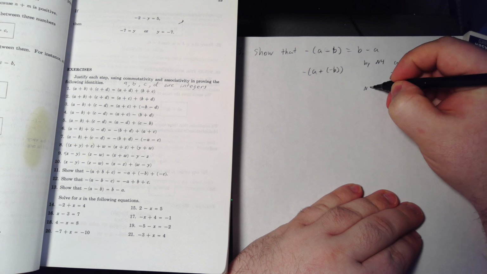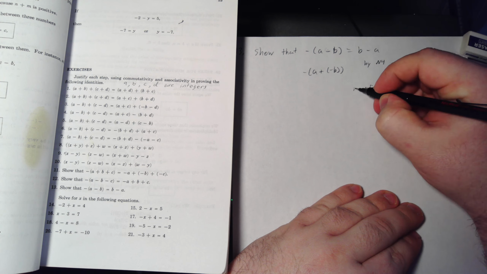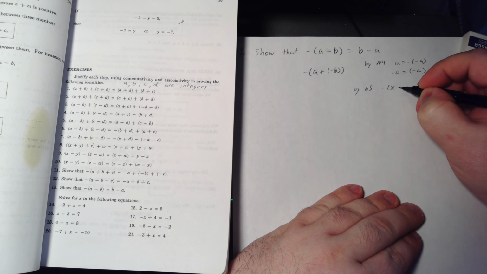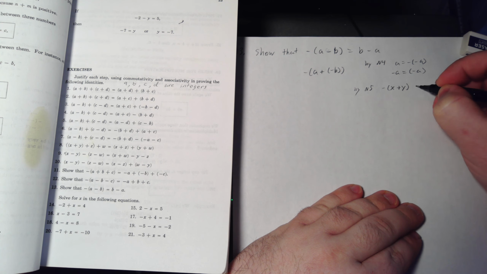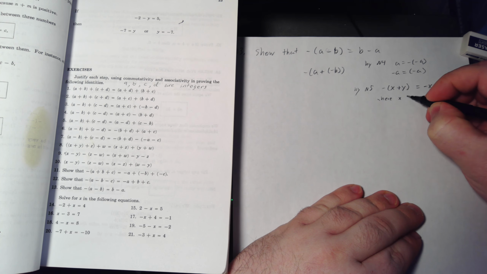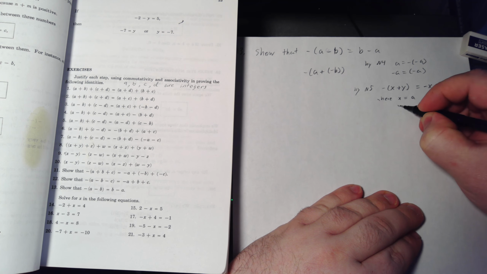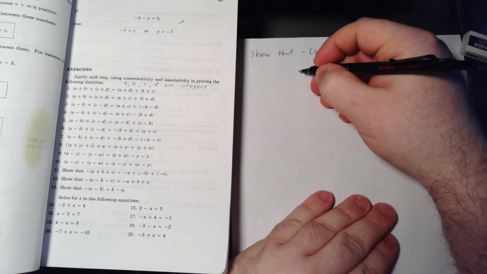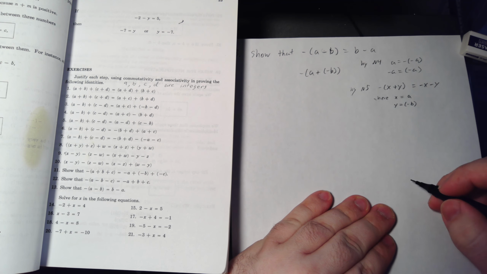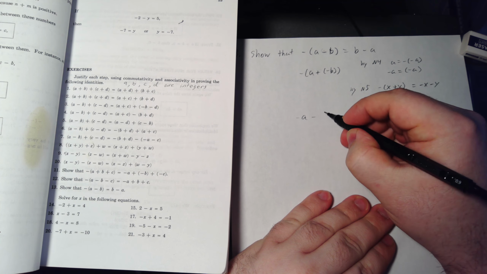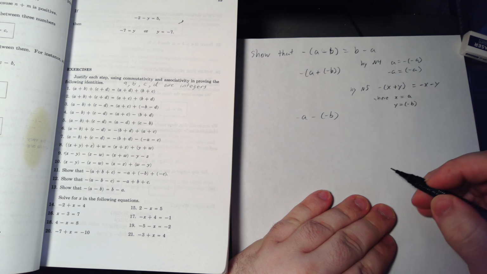And then by n5, minus x plus y is equal to negative x, negative y, where x is equal to a and y is equal to negative b in parentheses. So we could distribute that negative sign into our equation. So we have minus a minus b in parentheses.